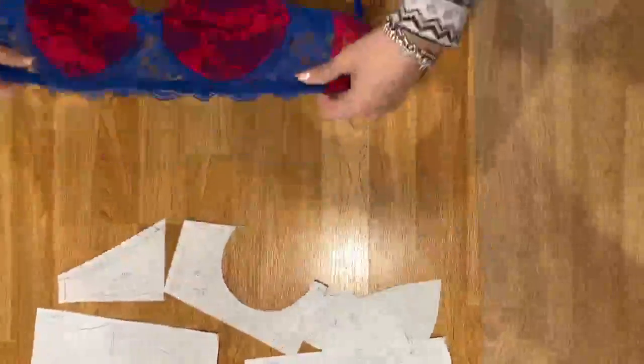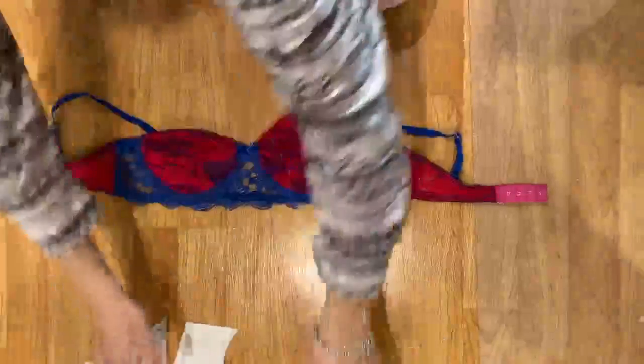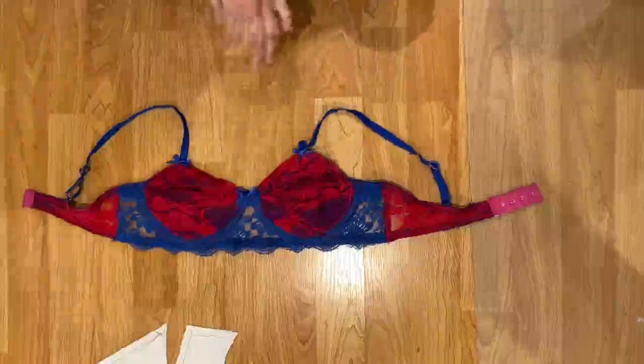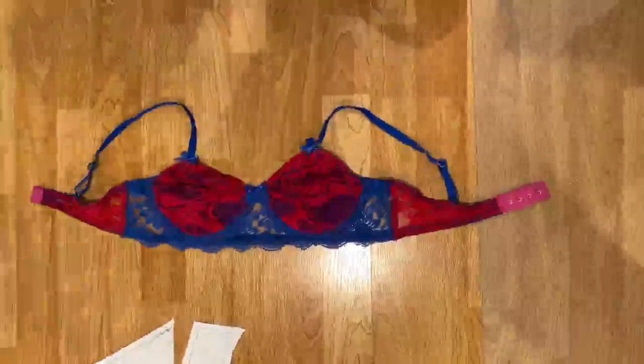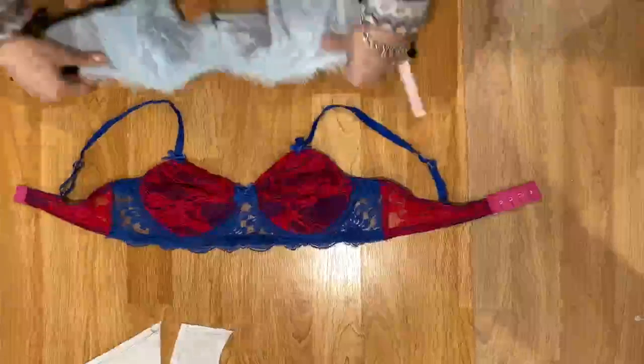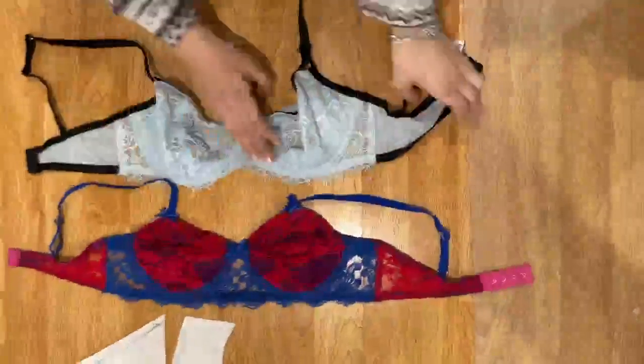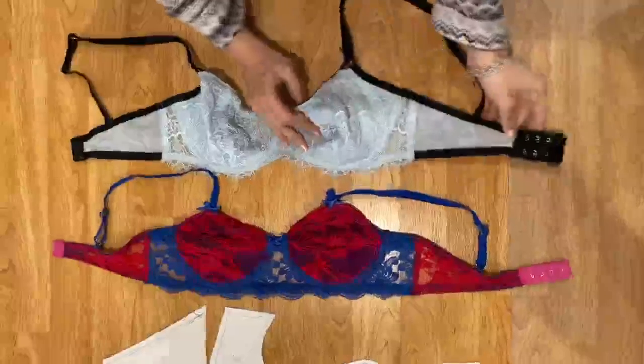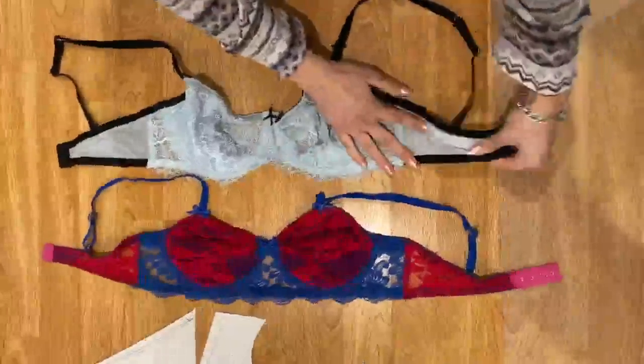So here's how my final bra turned out. There are quite a few changes that I would make for next time when doing this. Right off the bat, you can see that I obviously did not pull the elastic enough all around in the entire process of making my bra.